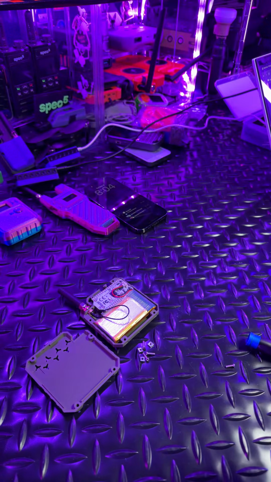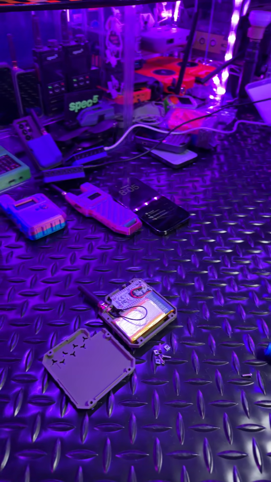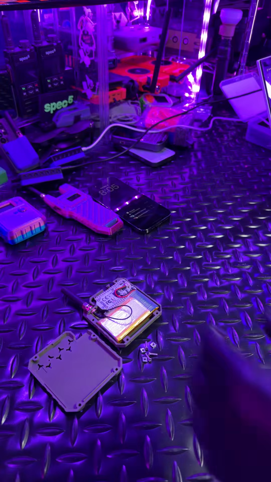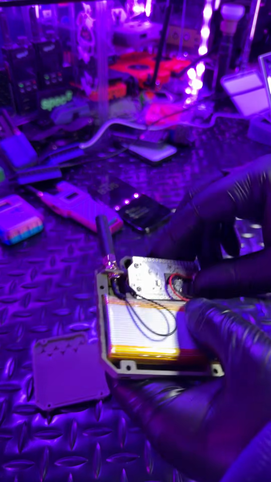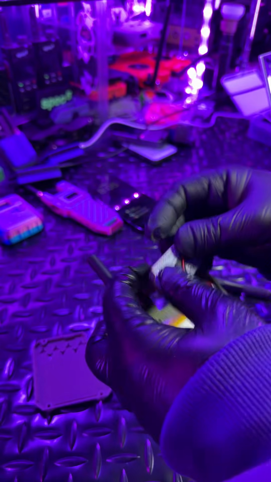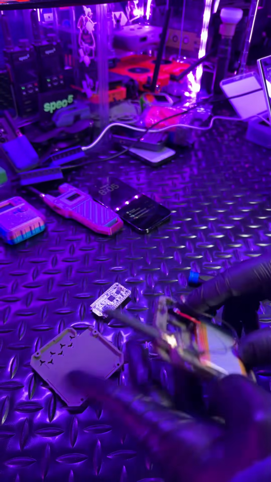But we'll work on the teardown and get chat going on. So I'm going to completely strip this down and do a full rebuild. And then later on, we'll get my co-host Kinda Geeky in here. We're going to do a complete strip down.